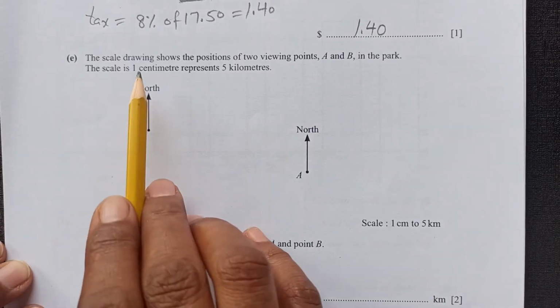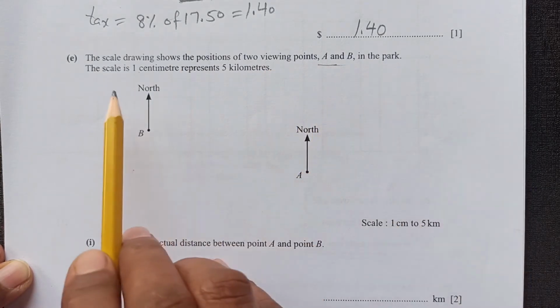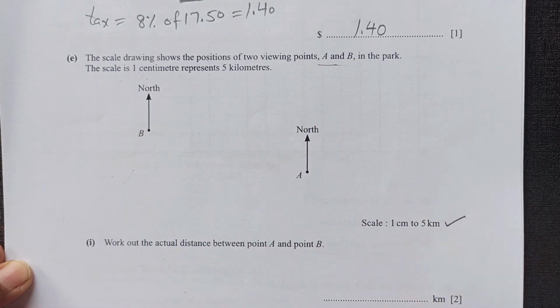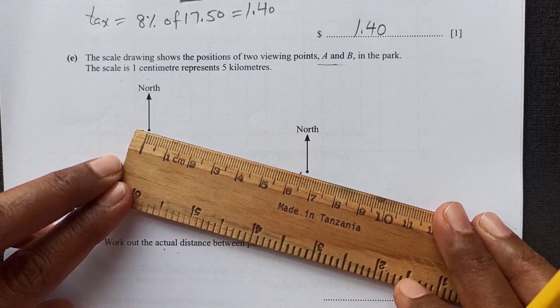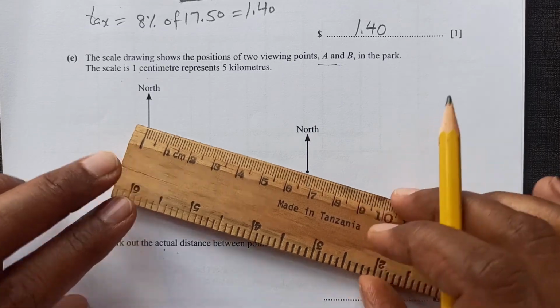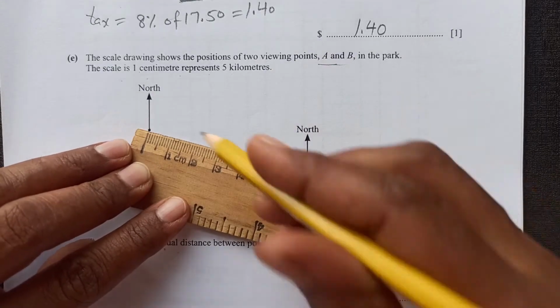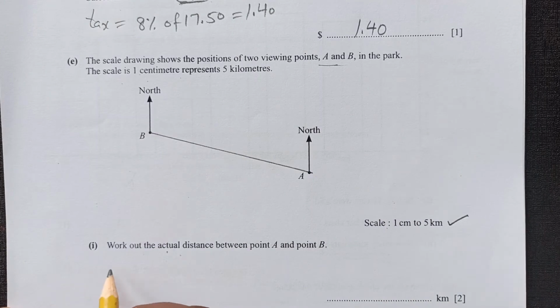Part E, the scale drawing shows the position of 2 viewing points A and B in the park. The scale is 1 centimeter represents 5 kilometers. Work out the actual distance between point A and B. So we have to measure this one here. This comes out to be 6.7. I can join the line here, so this distance from A to B is 6.7 centimeters.